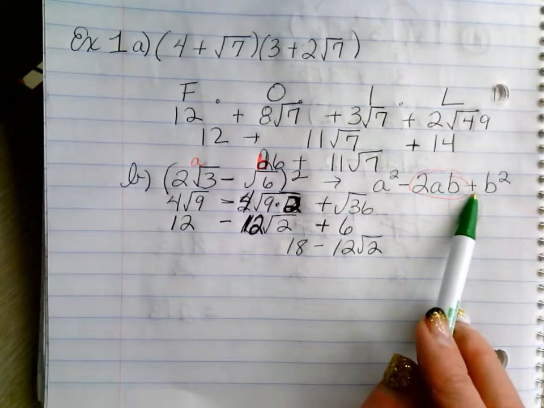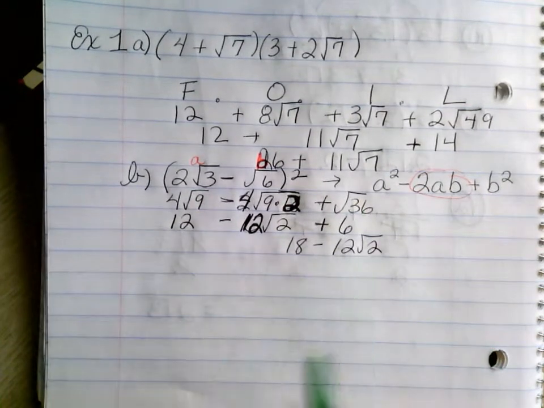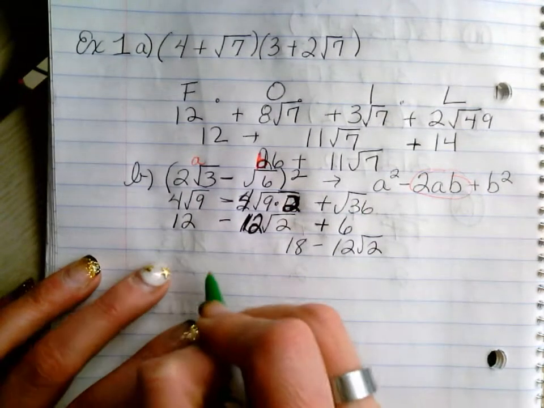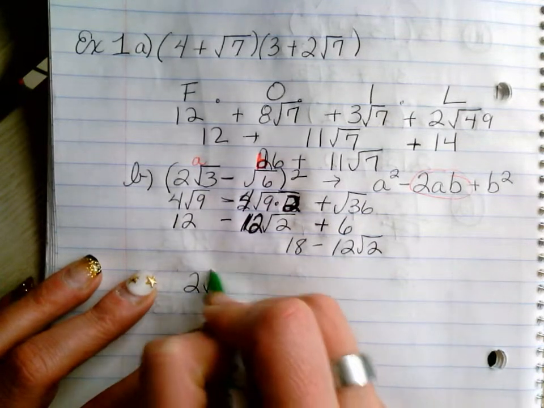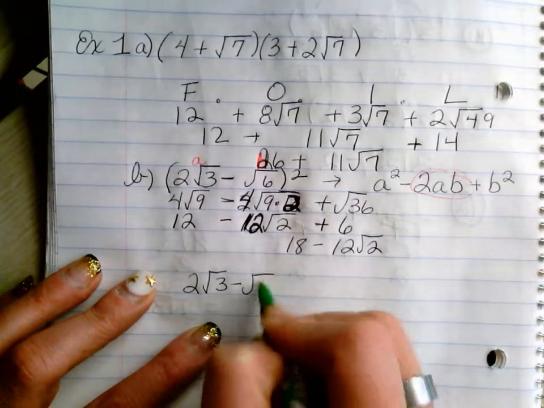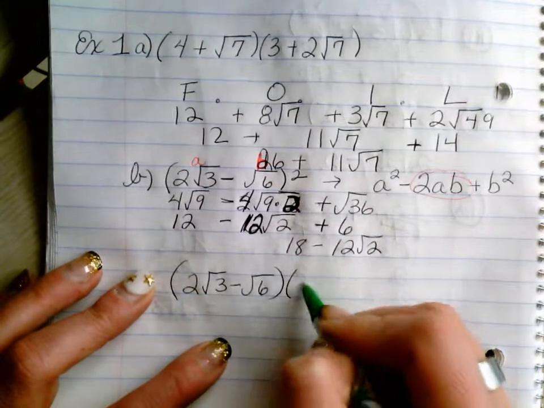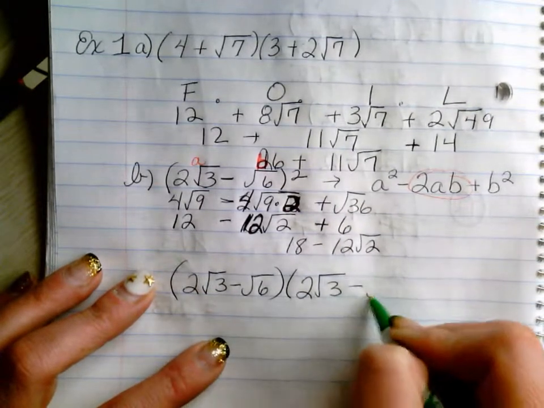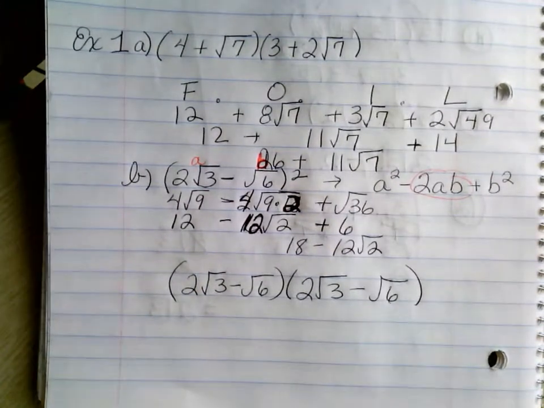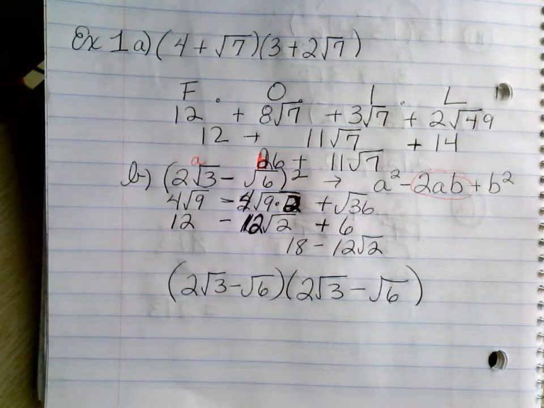So using that pattern, we ended up with this. Now, if you don't like that, you can also take it and write it twice. 2 radical 3 minus radical 6 multiplied by 2 radical 3 minus radical 6 and FOIL it. Okay? FOIL and combine like terms. I don't care how you do it. I just happen to prefer doing things quickly and using a pattern.